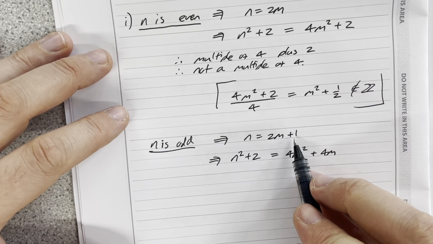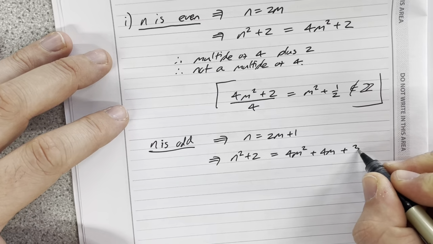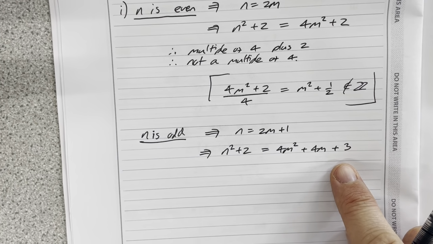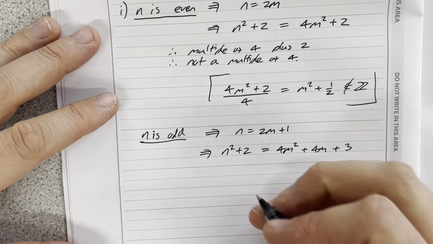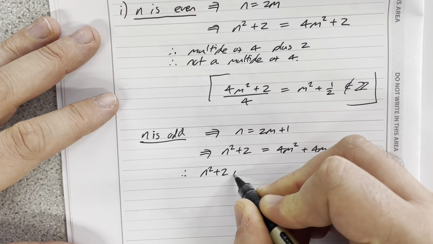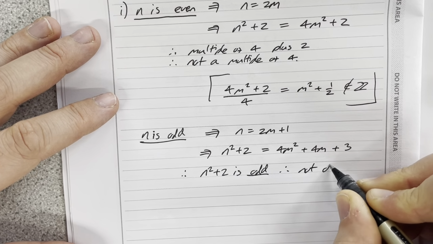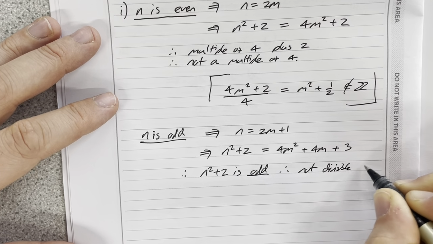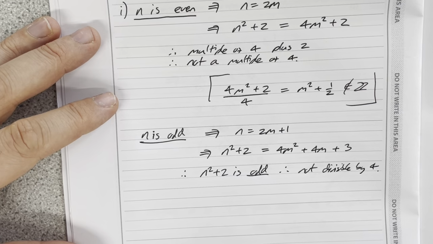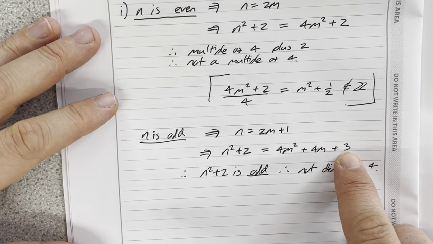You're going to get plus 1, and then don't forget the plus 2, so it's plus 3. Well, that's clearly odd, so it's definitely not divisible by 4. Therefore, n squared plus 2 is odd, therefore not divisible by 4. We can see it's odd because we've got an even, plus an odd.